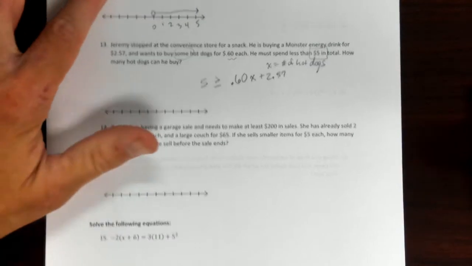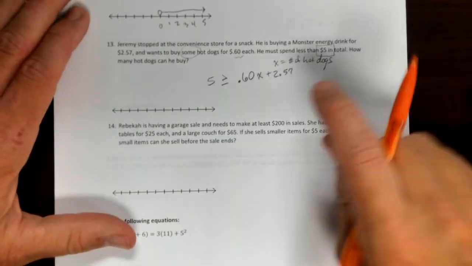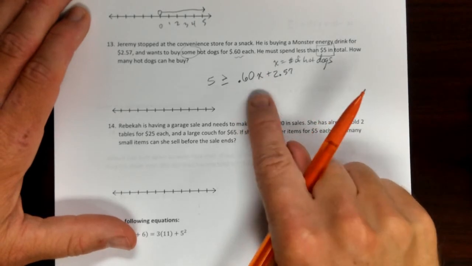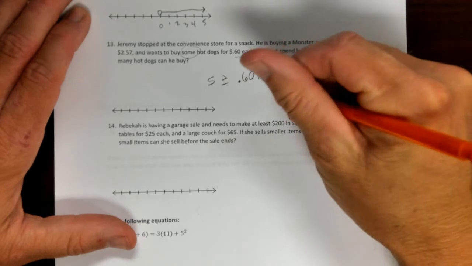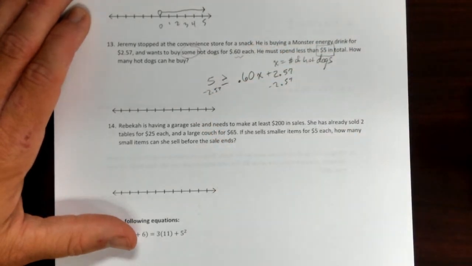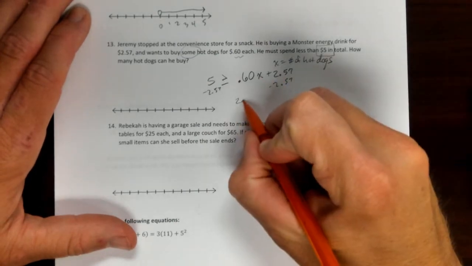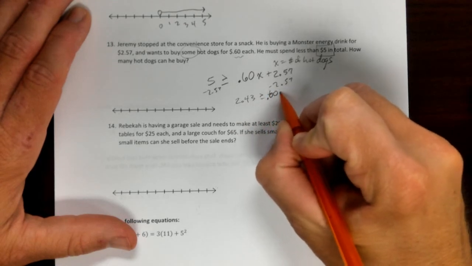Well, that turns into what we just did up here, right? We're just solving an inequality. The first thing I need to do is isolate the variable, so I need to get rid of that number. The opposite of plus 2.57 is to subtract 2.57. So 5 minus 2.57 is going to give me 2.43, and that's greater than or equal to 0.60x.